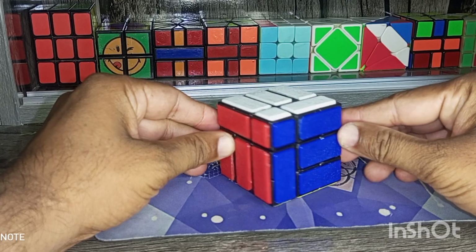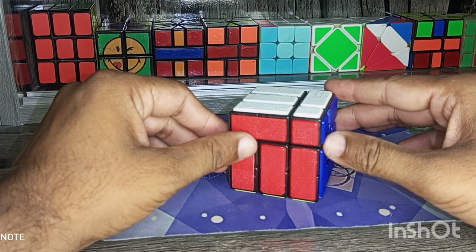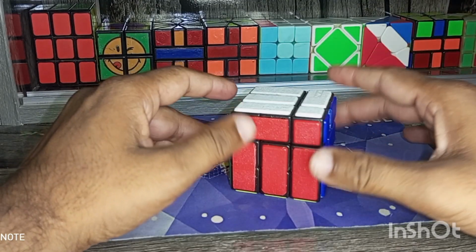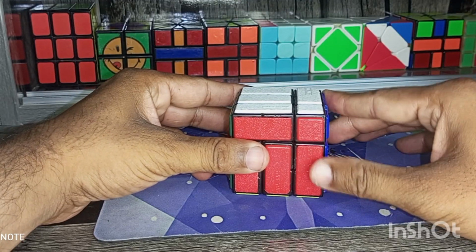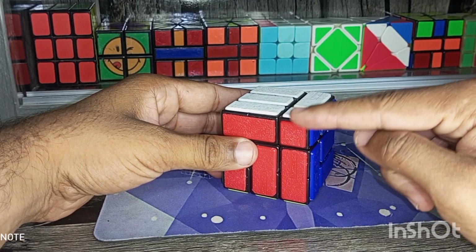It is a very simple and easy puzzle. We can call the bandage puzzle a cube. Before scrambling this puzzle, if I check it, we have one small corner.